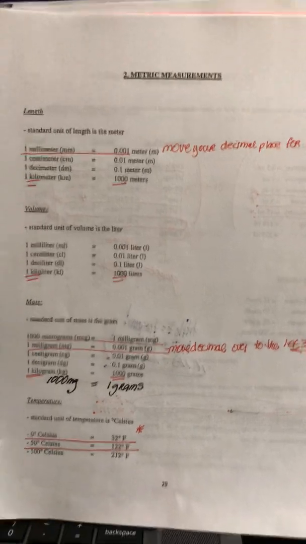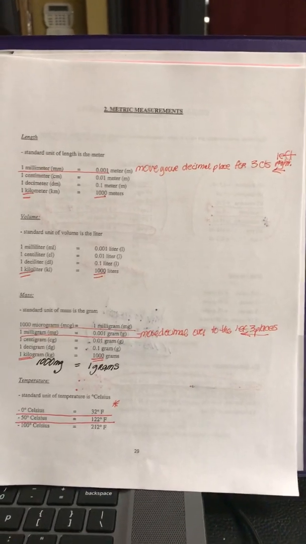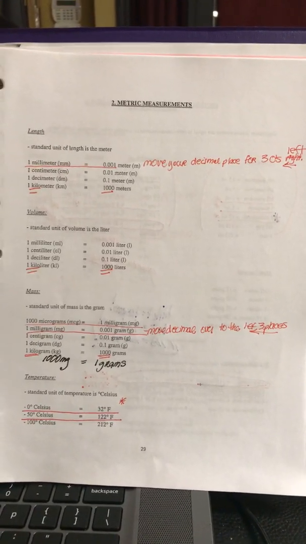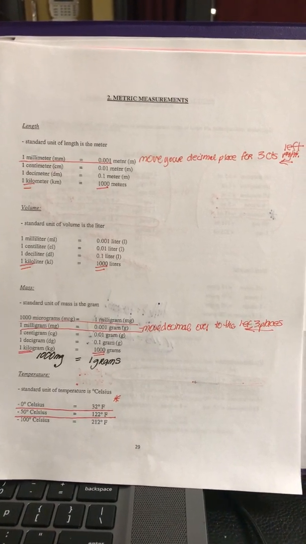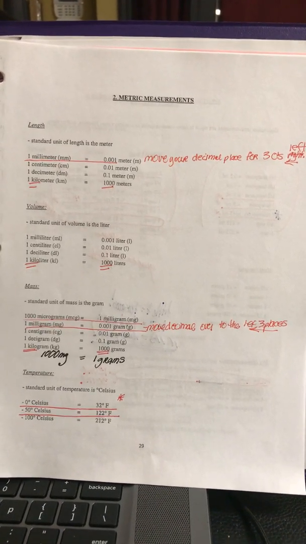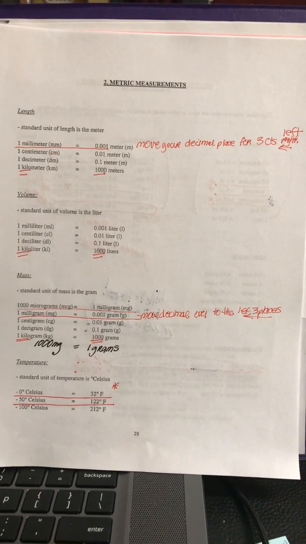We do have some metric measurements you will have to know because some of your medications will be prescribed as such. This is why you need to know your conversions. They may say, and this is length, you won't have a lot of length going on at all for medications.